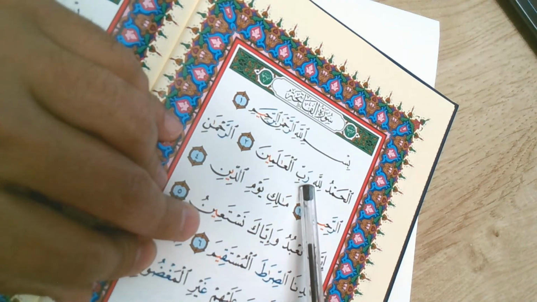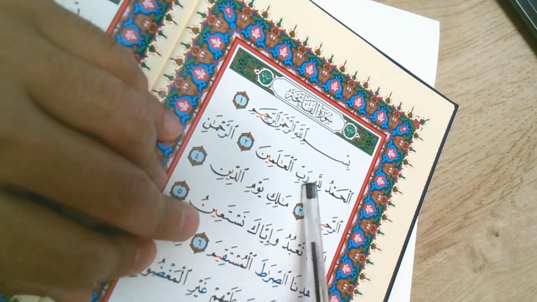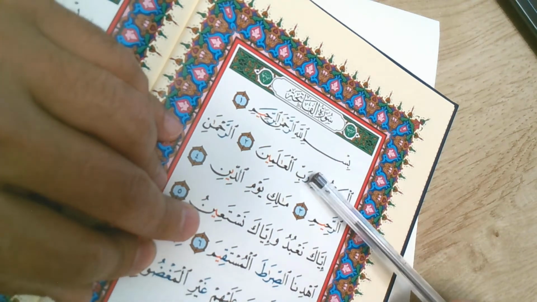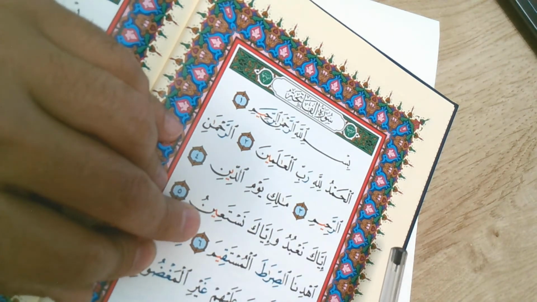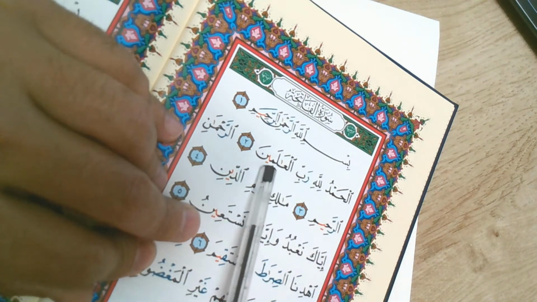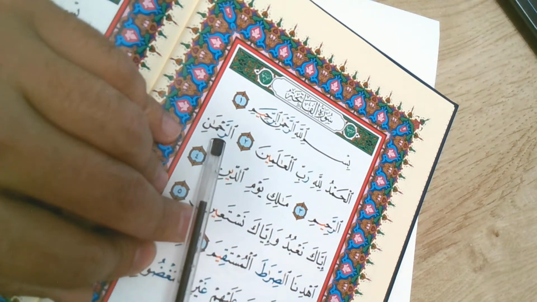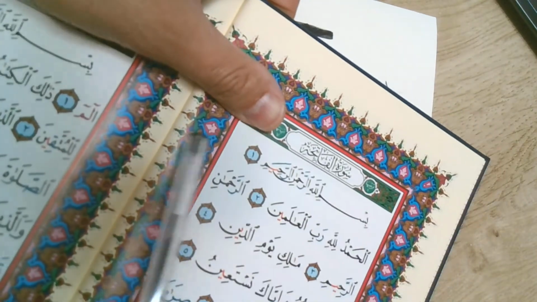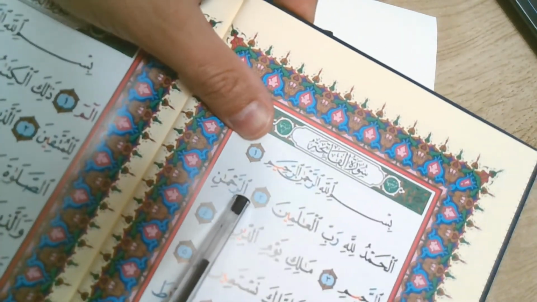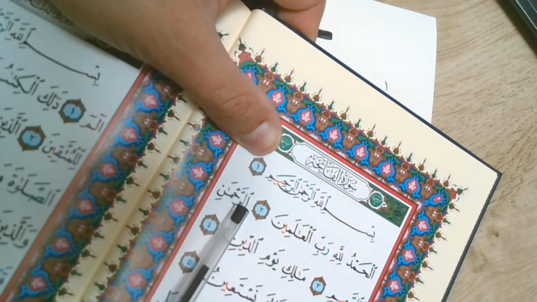Look at Ra here. The first of the word Rabb, which is God, is not connected with Ba. Rabb. And then Ar-Rahman. Look how it's connected to the L. So this is Lam, L, Al-Rahman.